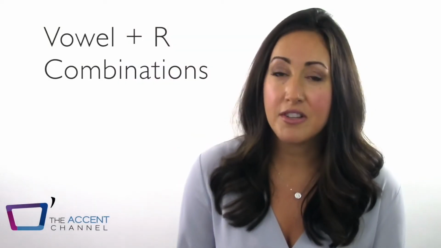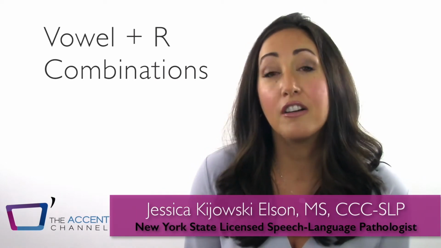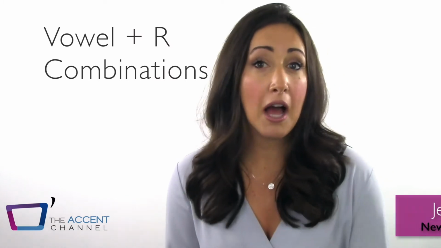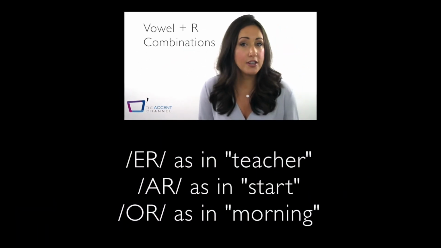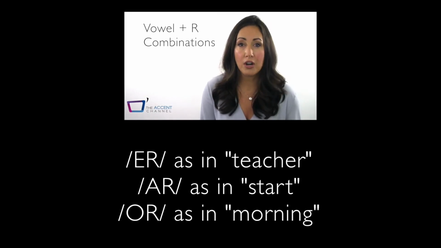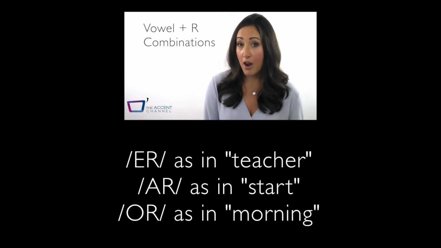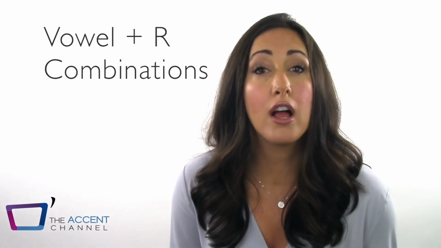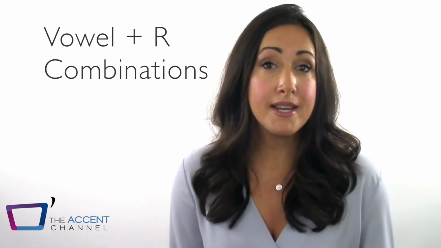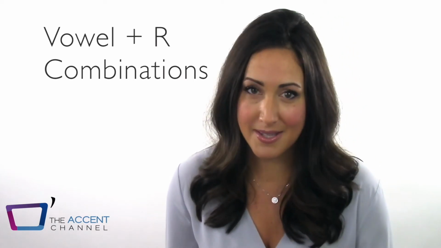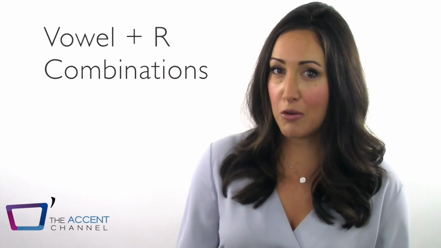In this lesson, we are discussing the pronunciation of vowel plus R. So we are learning vowel R combinations, as in teacher, R as in start, and or as in morning. When R comes before a vowel, for example, words like run or read, the placement is slightly different, and we learn that in another lesson. So let's talk about vowel plus R.